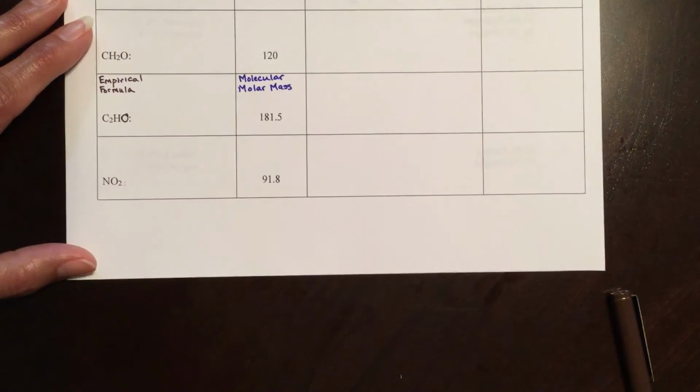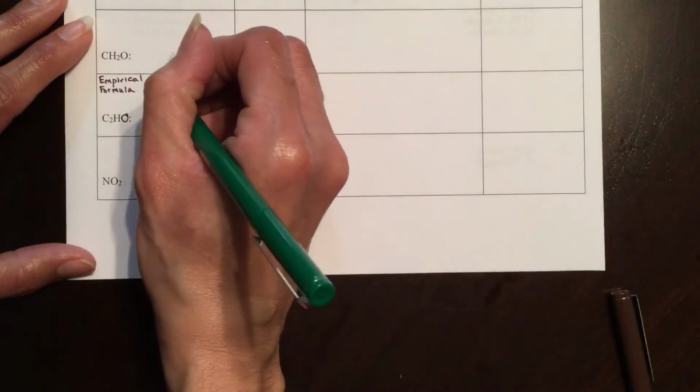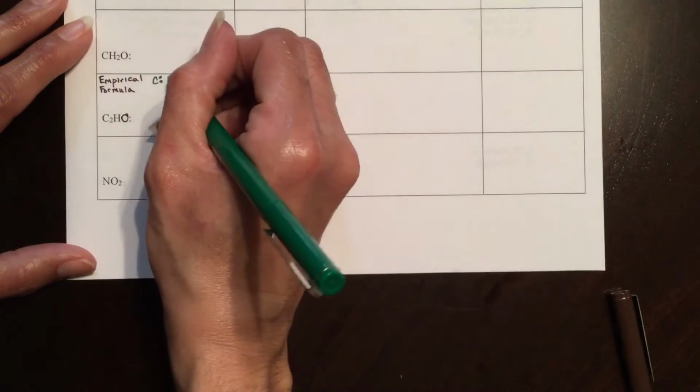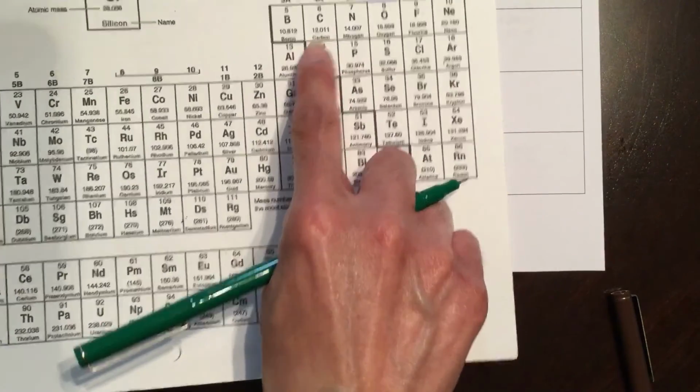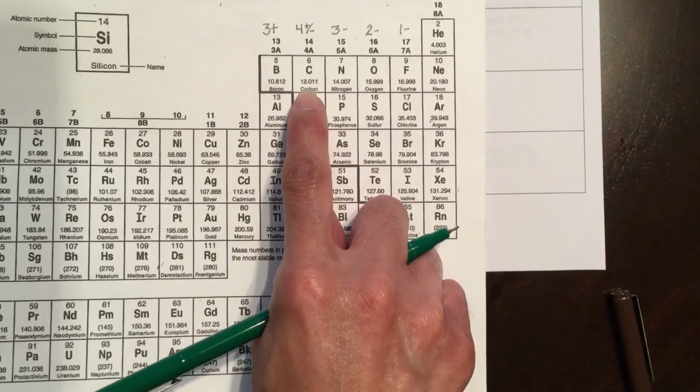The first thing that you need to do is find the formula mass of the empirical formula itself. So we're going to start off with carbon. I have 2 carbons. 2 times the mass off the periodic table, which we know should be 12.011.